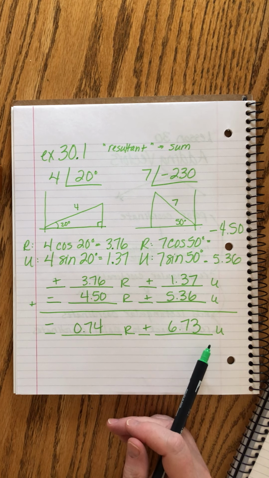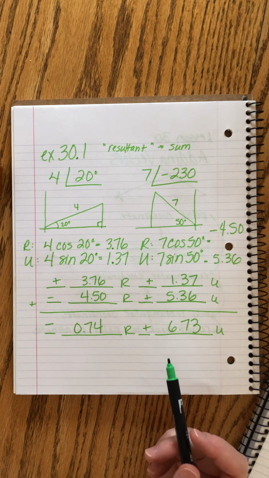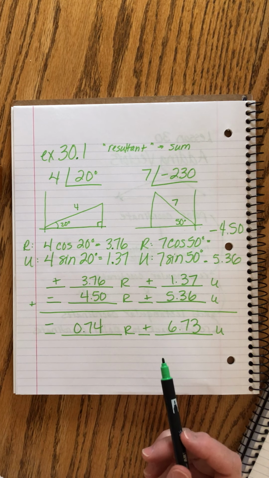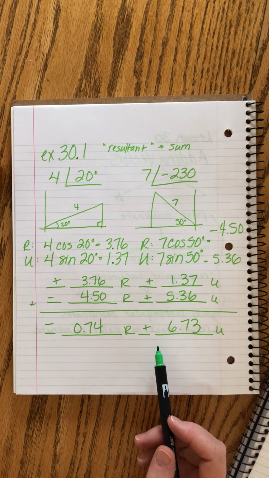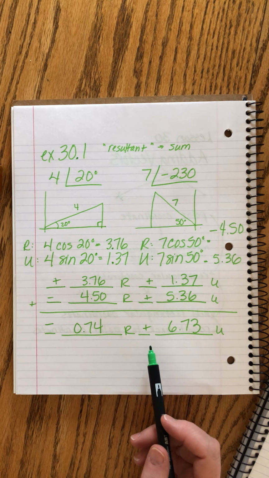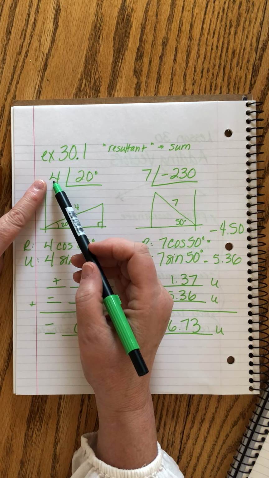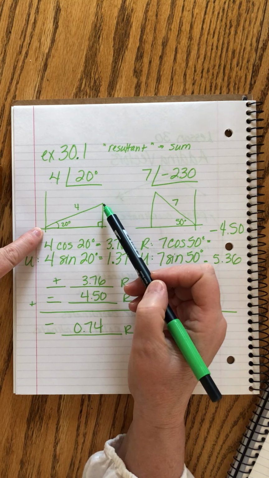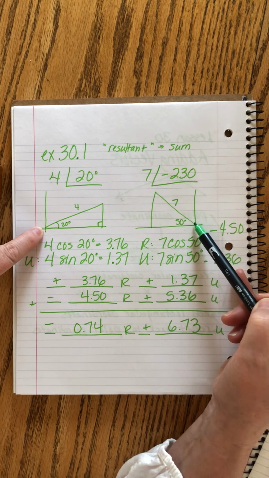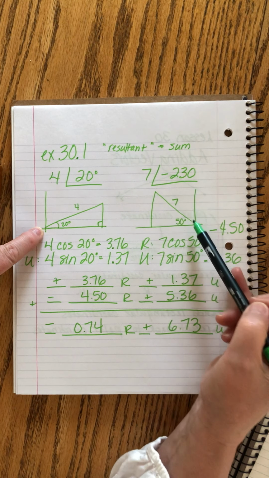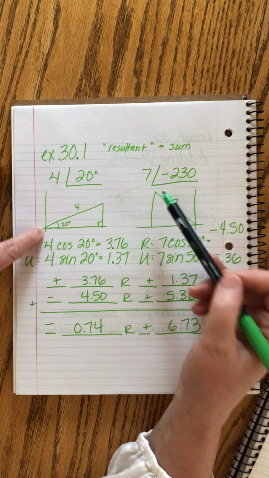Imagine, for some reason, this is weird, I imagine putting a peanut in its shell on a sidewalk and having a squirrel come along and bump it. Why? I don't know why my brain thinks these things, you guys. I'm sorry. But I imagine the squirrel bumping that peanut along the sidewalk first at 20 degrees for a distance of 4 inches. And then he comes around to the other side, right? And he bumps it at minus 230 degrees for 7 inches.